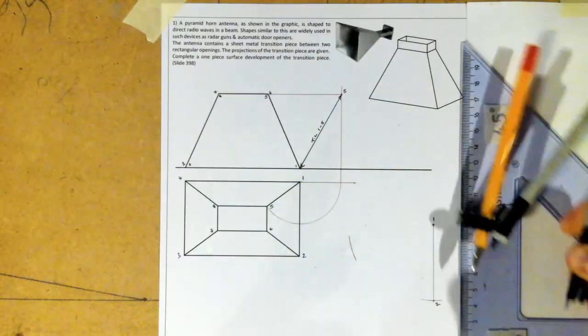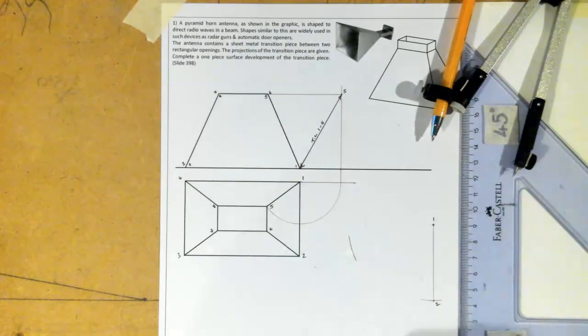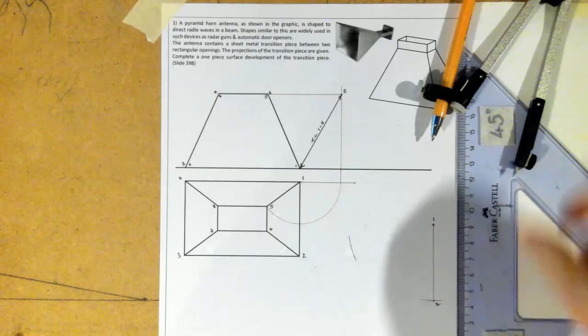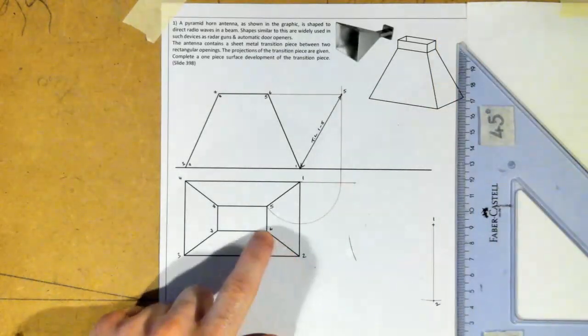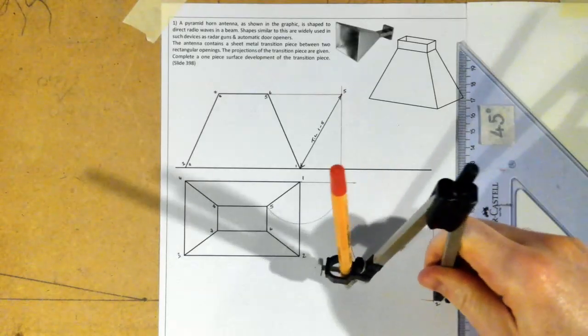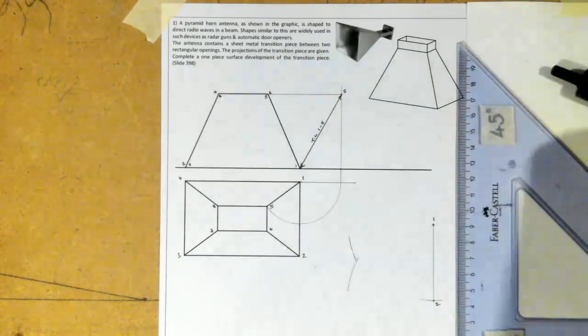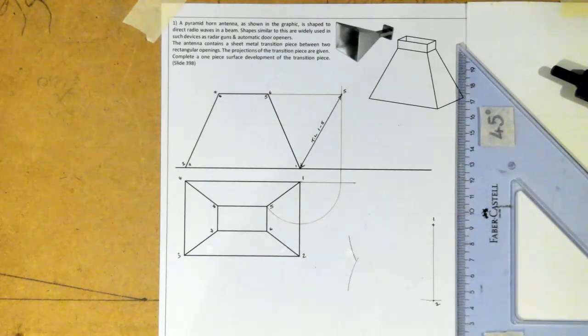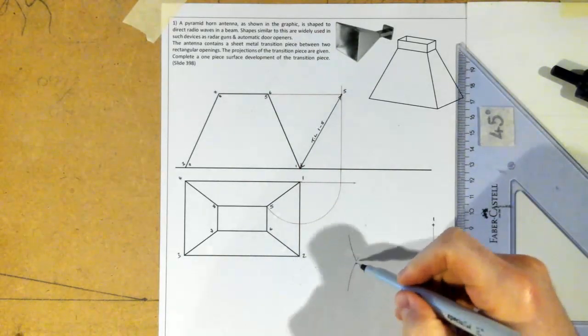Now the question is, at this point, where exactly is it? Is it here? Is it here? Is it here? Is it here? Okay, don't know at the moment. Do I have the true length from 2 to 6? Yes, I do. Now, same thing. 6 is somewhere along that arc. Do I know exactly where it is at this moment in time? And the answer to that is no, because it could be here, it could be here.